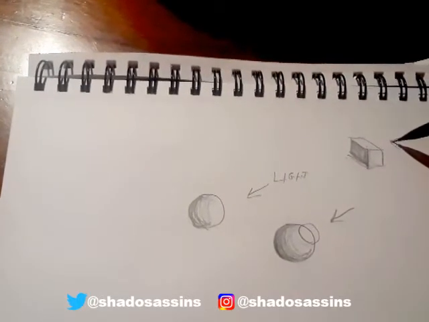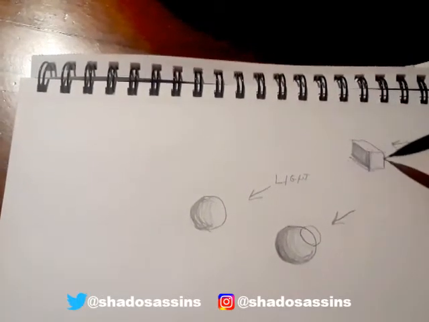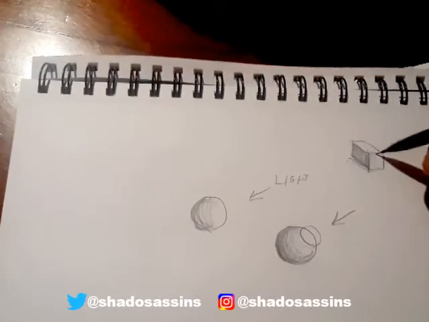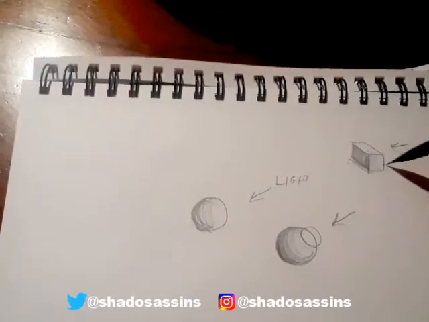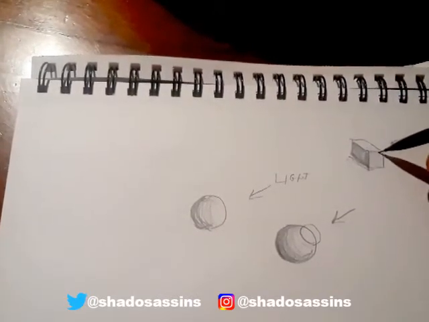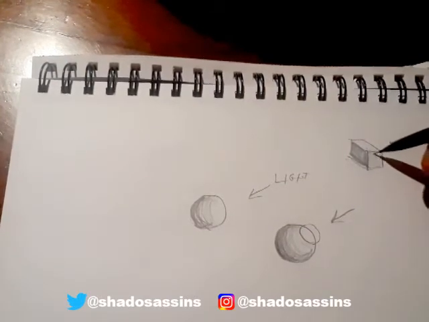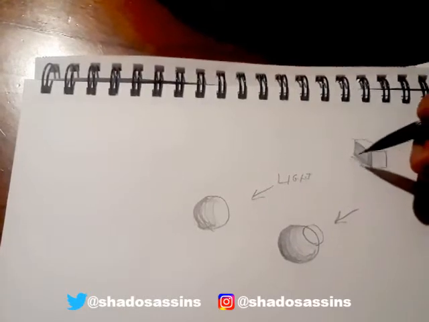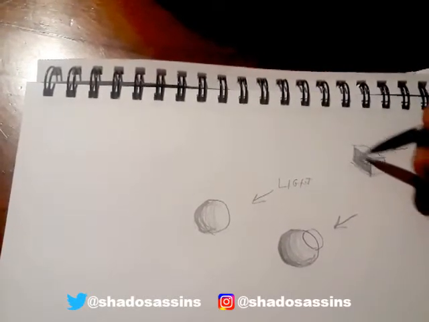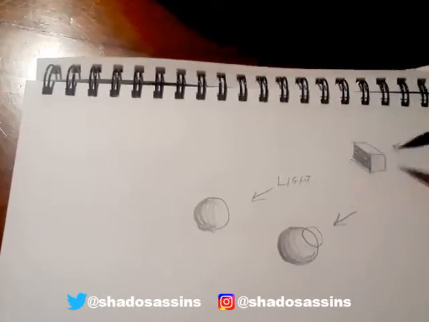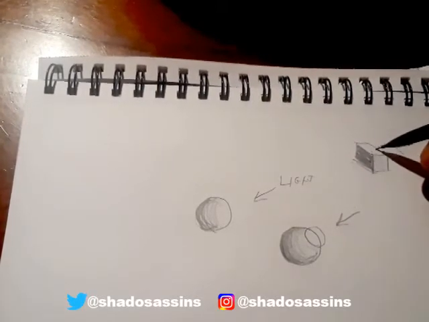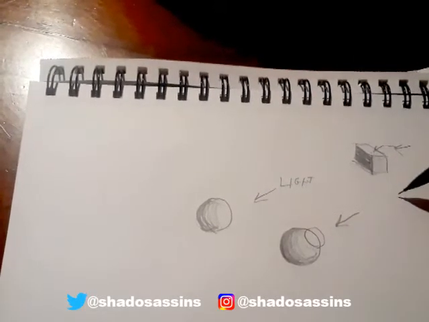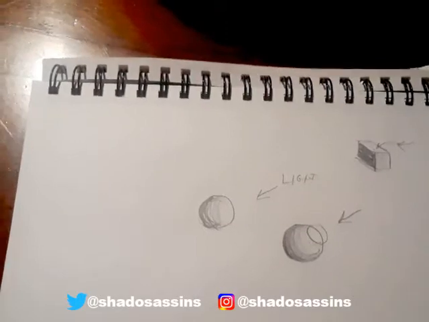So your light would be hitting the top portion right here. You may have a little bit of light coming across this section on the front end of the square right here, but for the most part your shadow will be completely dark on this side because it's not receiving any light whatsoever. It's going straight to the top of the square.